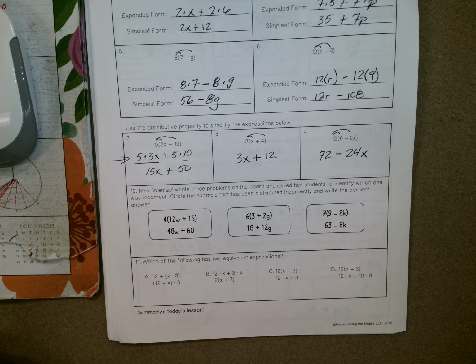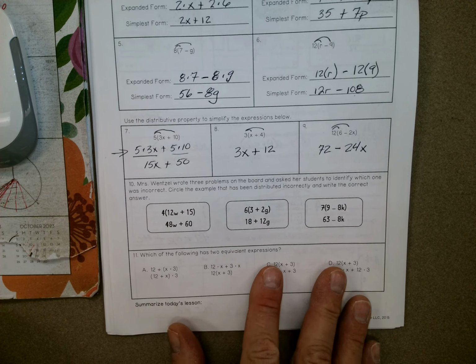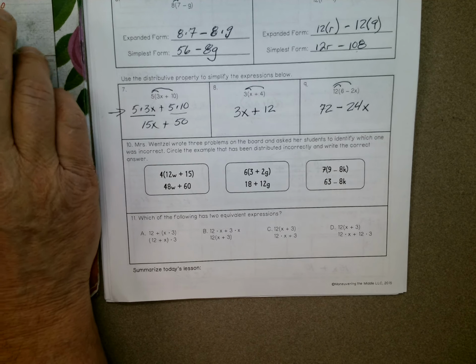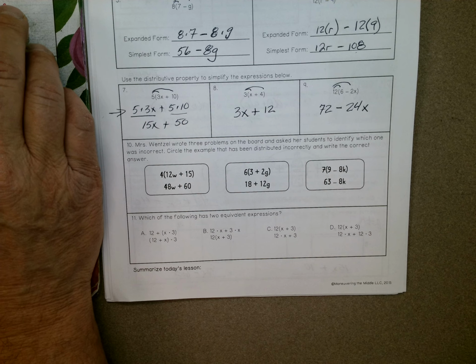Okay, so how are we feeling so far? Are you feeling pretty good about this? Distributive property. This is just the start of it. All right, there's a lot of different ways to apply this. Okay, all right, next up.